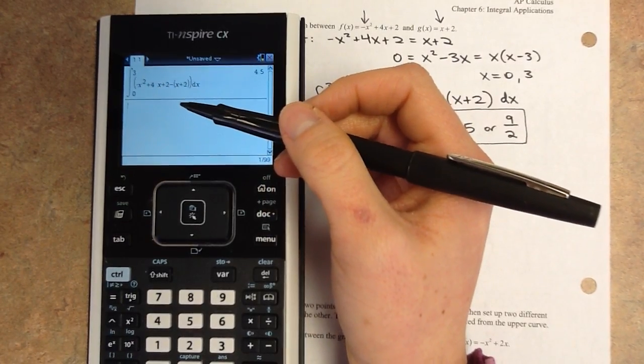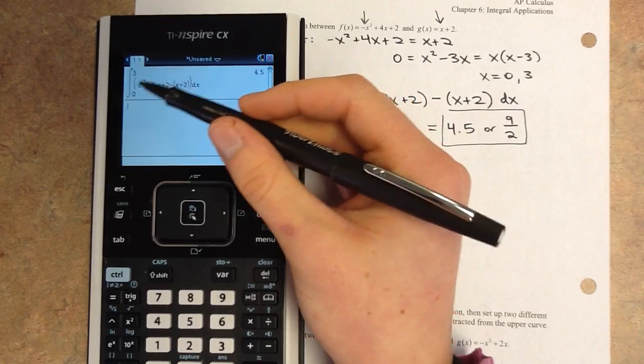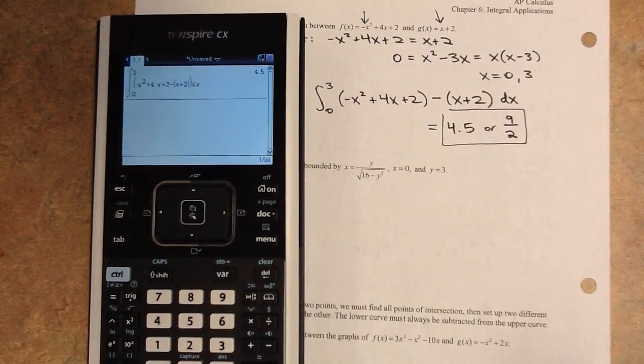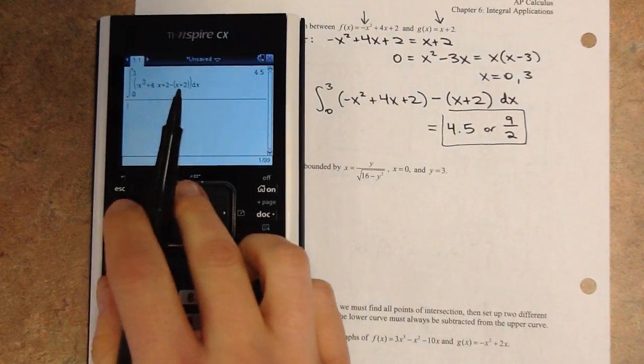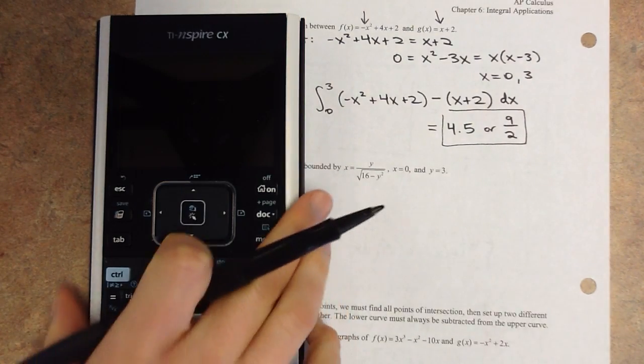If you're one of the few people that has the 83 and you don't have the updated system, what you do is you are going to plug in the integrand first. So all it'll say is fn int, and then it'll open parentheses. You are going to type in the entire integrand, this whole quantity, comma. Then you're going to type in an x, because that's our variable, comma. Then a 0, comma, 3, and then close the parentheses. And that should still give you the 4.5. So I'm sorry, but I know there are a couple of you that have the 83 that doesn't have the updated operating system.